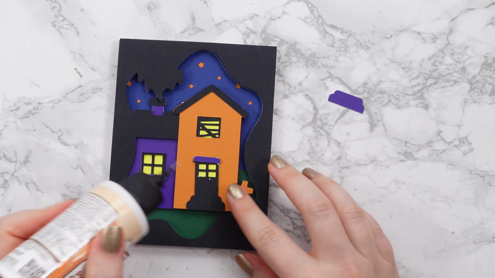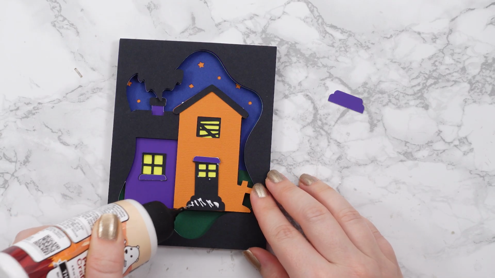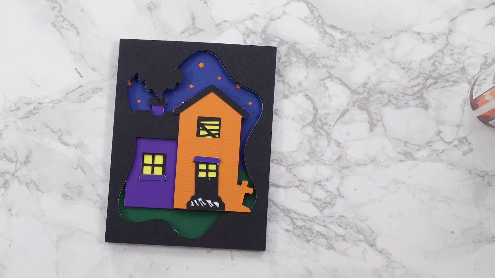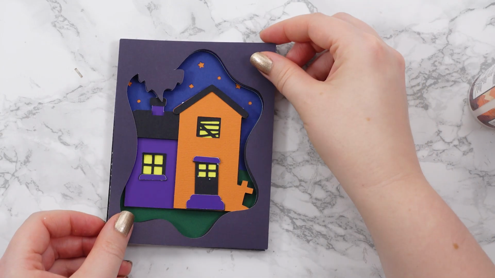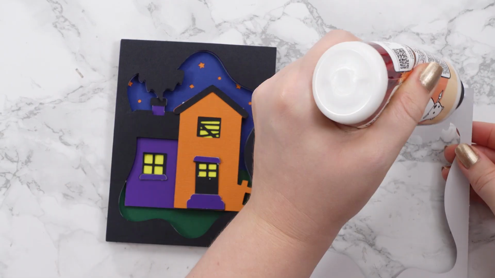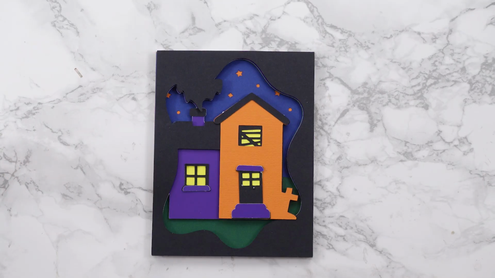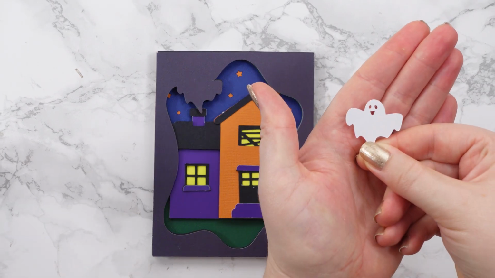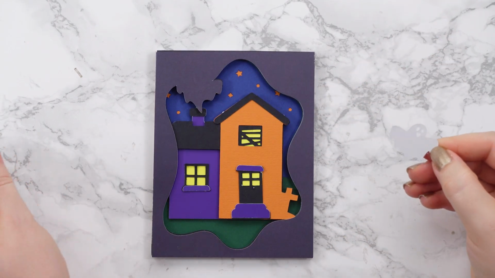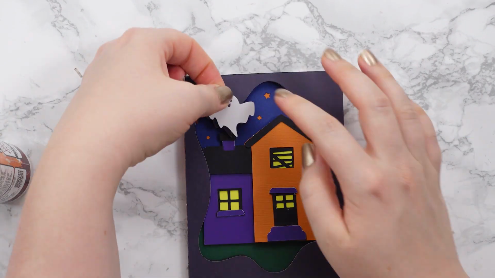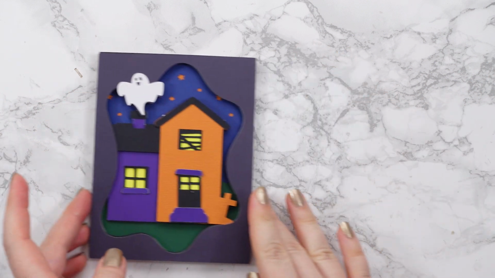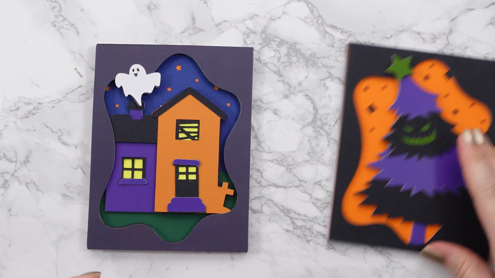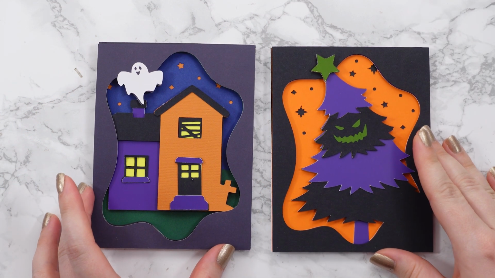And the steps along the bottom. Next up is our border. This will be glued on. And finally, the ghost coming out the chimney. There he is, to glue on. So that's our haunted house card and the spooky tree card all done.